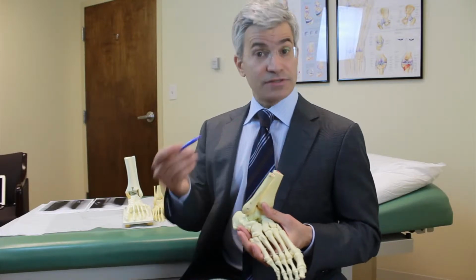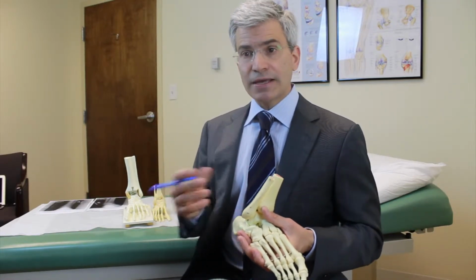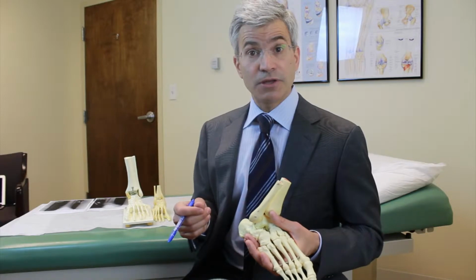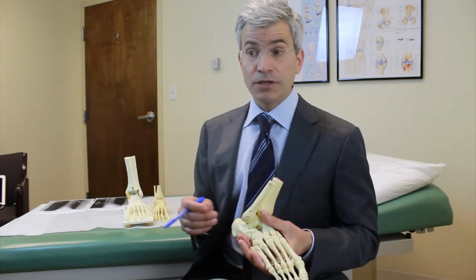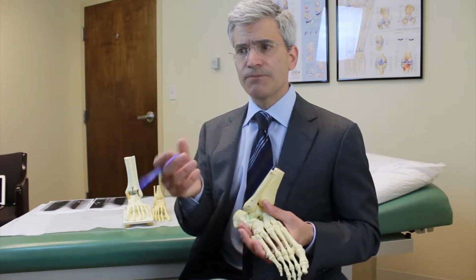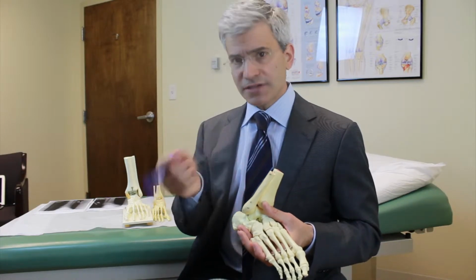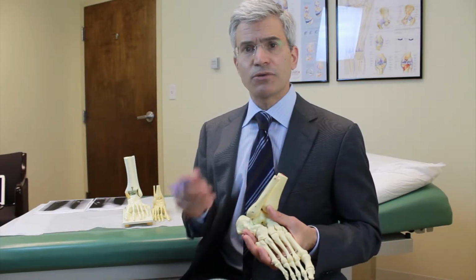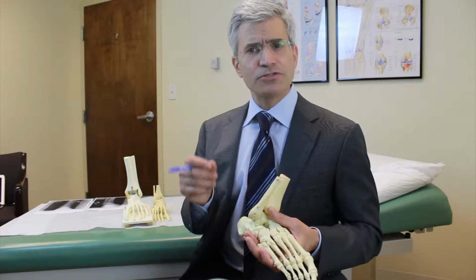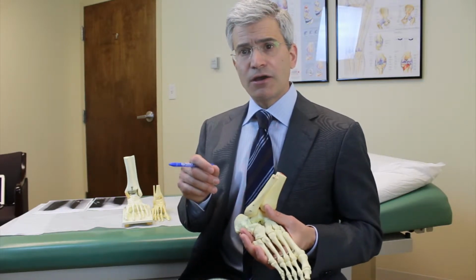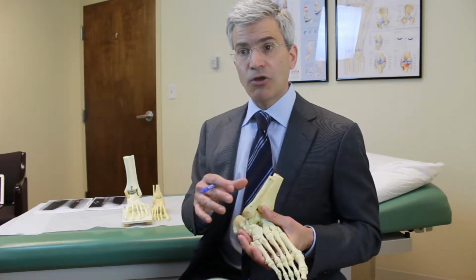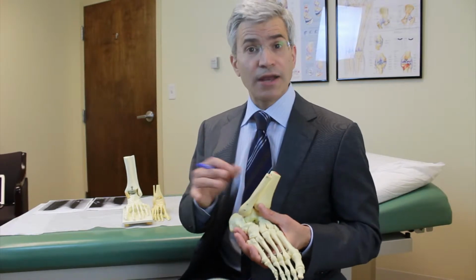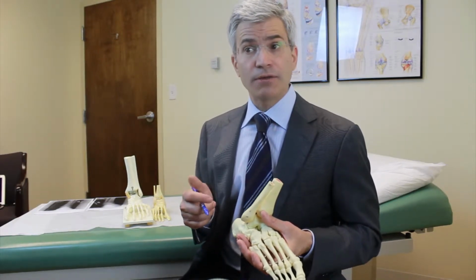And on exam, when I see them in the office, I can evaluate that instability clinically, meaning doing different maneuvers to assess the stability of that ligament or those ligaments, or in some cases do x-rays here in the office that can help show whether that ankle truly is unstable or not.